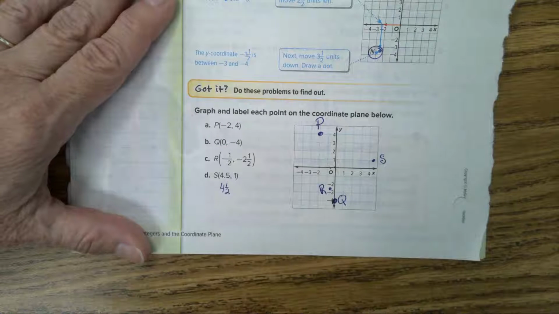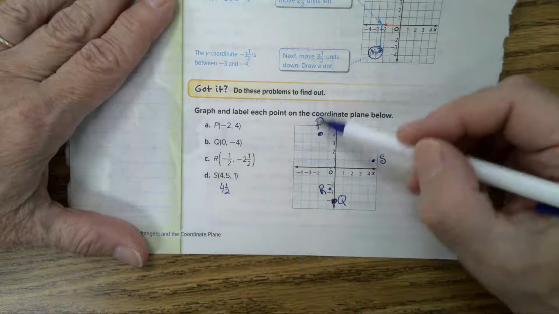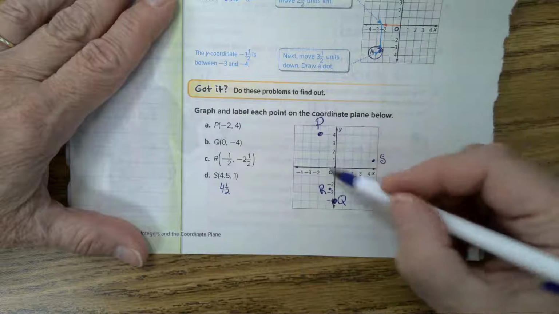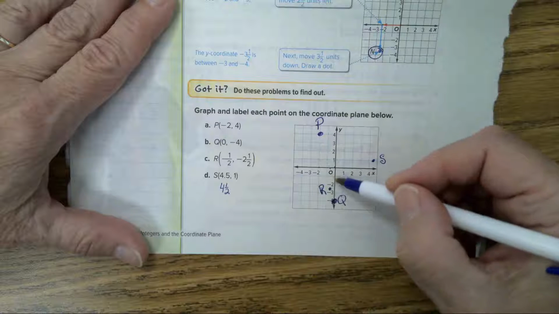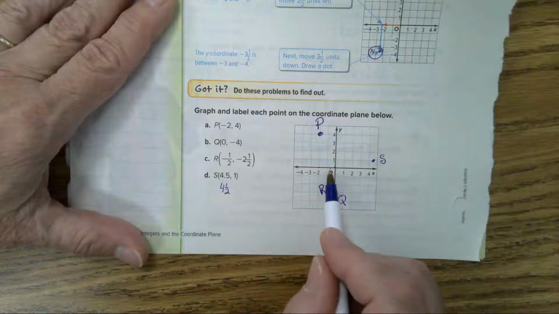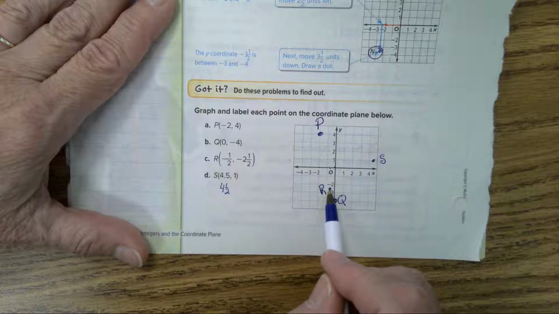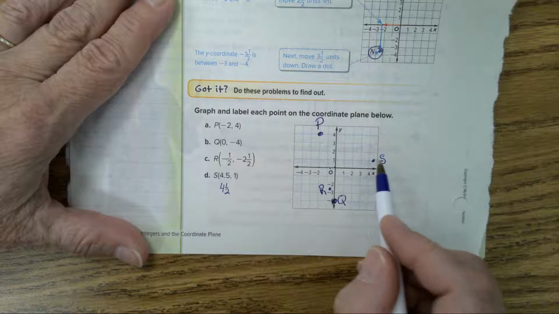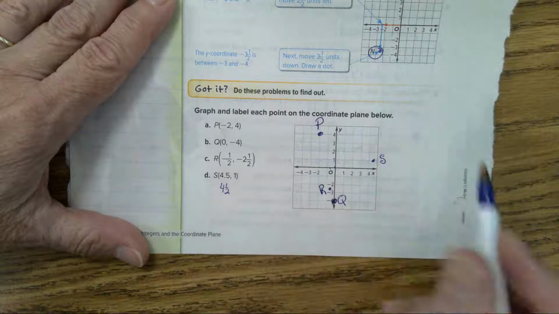All right, kids, your points should look like this. P, negative 2, positive 4. Q, 0. Don't go right or left, but down to negative 4. R, negative 0.5, negative 2.5, and S, 4.5, 1. P is in quadrant 2.